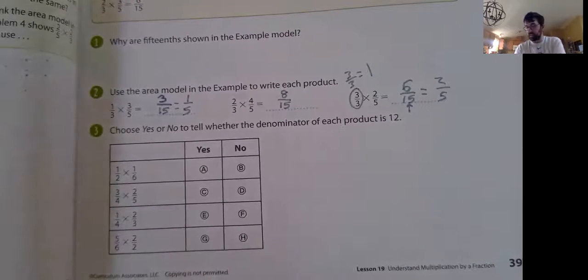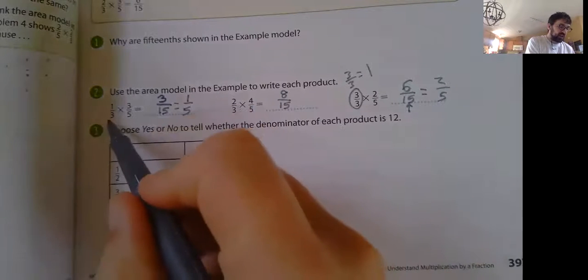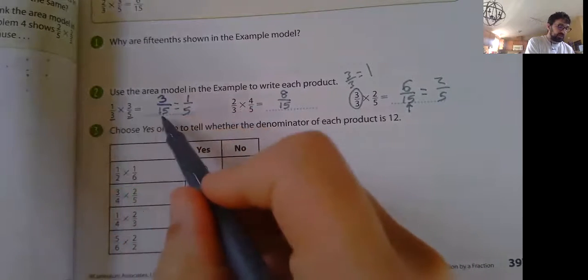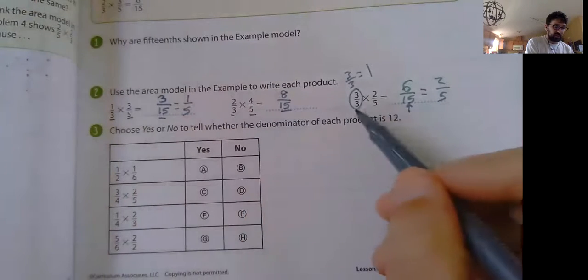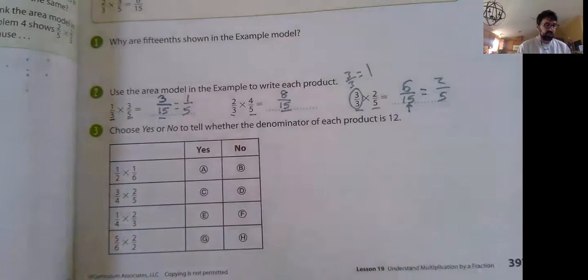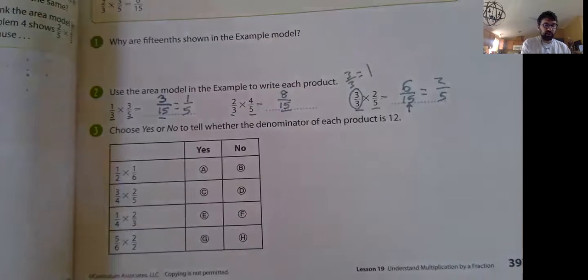So quite honestly, let's get to this idea of seeing patterns. Hopefully you're noticing the denominators getting to our original answers, right? I'm sure a lot of you have already noticed this, but our denominators are going to be the length and the width of that model, right?